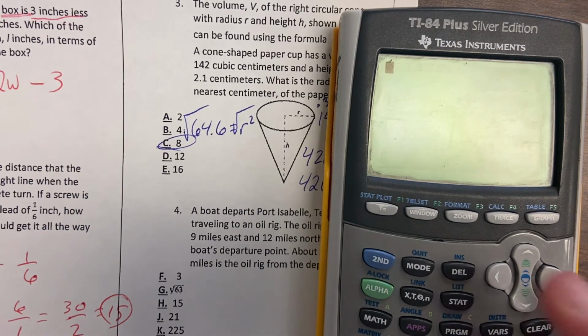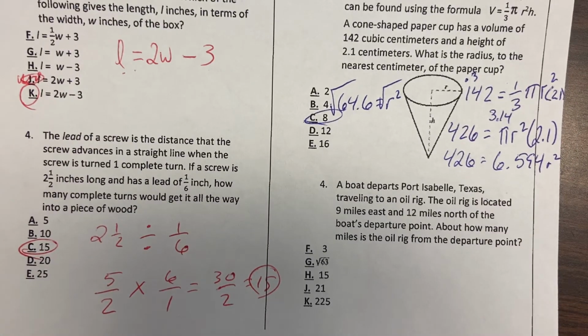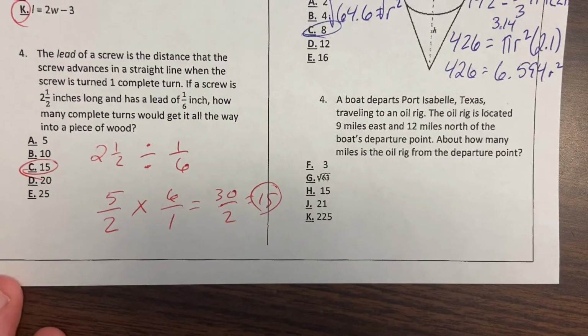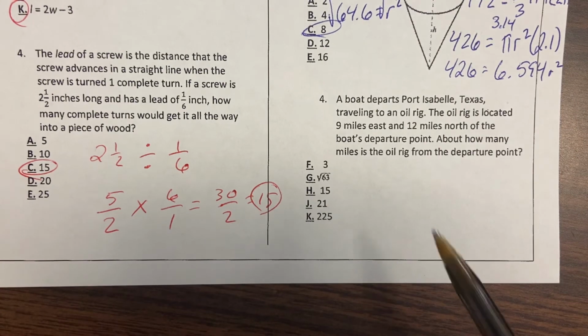All right, so we didn't get the definite answer of 8, but because we approximated, that's just what happens. You're not going to get the exact number. Oh, and it even tells us to the nearest centimeter, whatever.